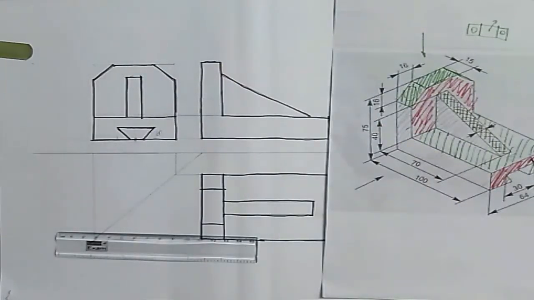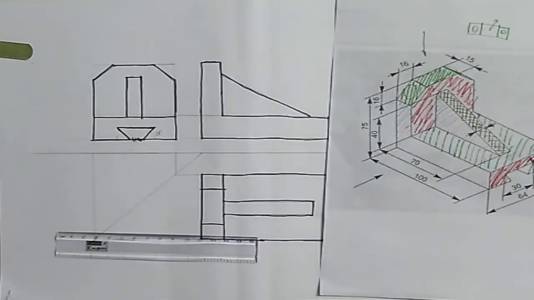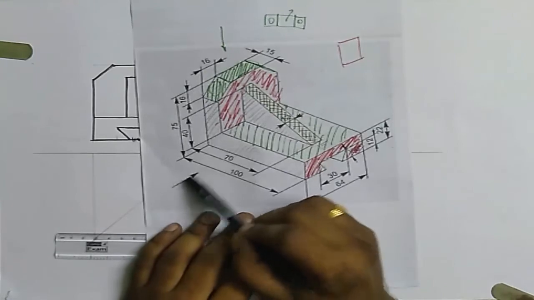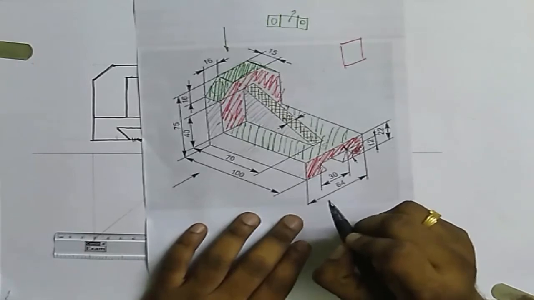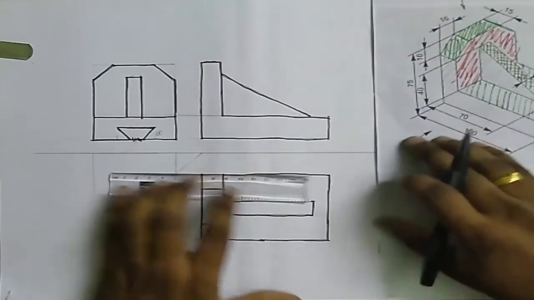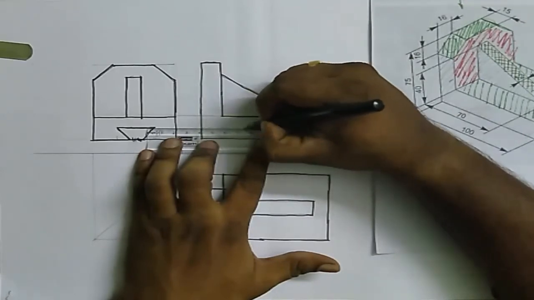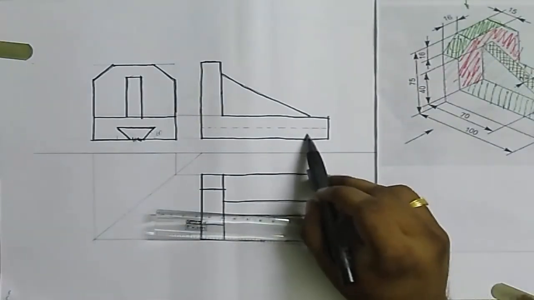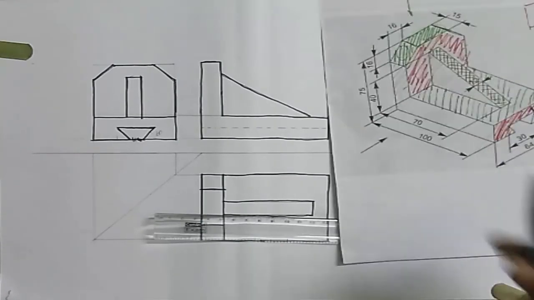Okay, I have added this feature also. So this line has to be erased. Then if you view from the front, that is in the front view, these two edges will not be visible, but we have to show that there is a material difference here. So what you have to do is draw a dotted line here. At a height of 12 mm, you have to draw a dashed line like this to show this feature in the front view also.